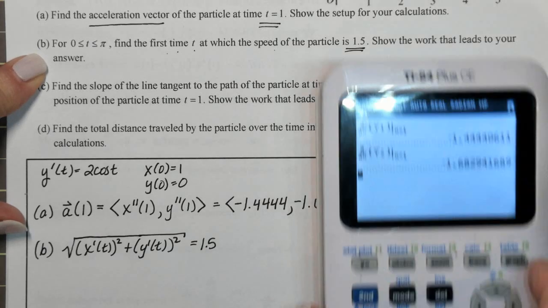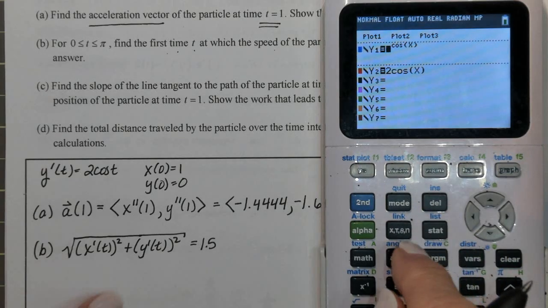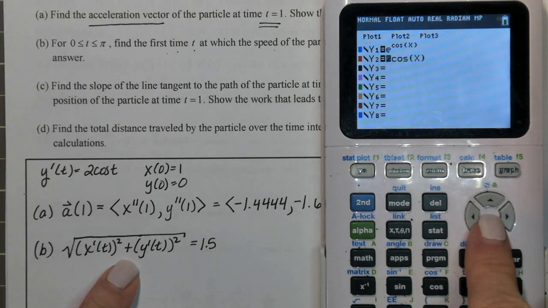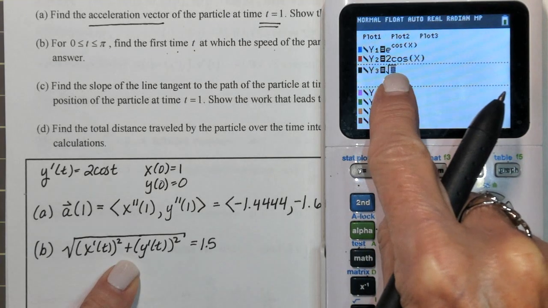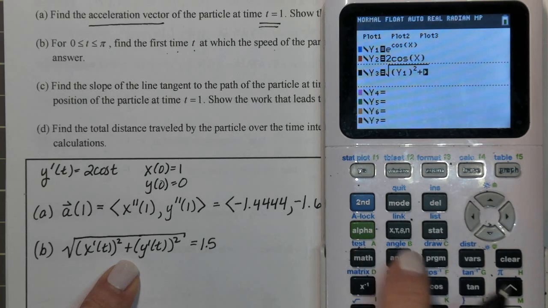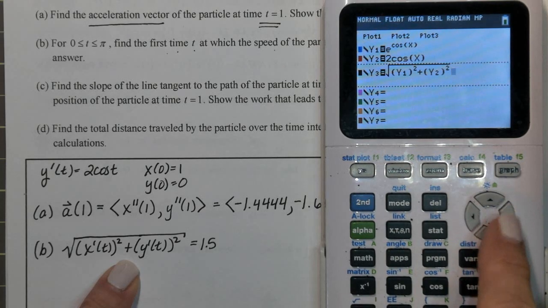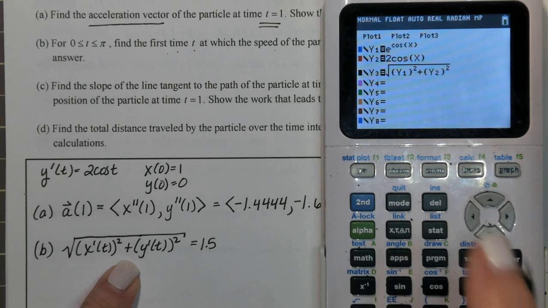So I'm going to go to my calculator, I'm going to go to my y equals, I'm going to put speed in for y3. If you recall, when we did this unit, I always encourage you to put speed in for y3. So that's the square root of y1 squared plus y2 squared underneath that square root. And we want to know when is that 1.5. I know I'm going to be finding an intersection.